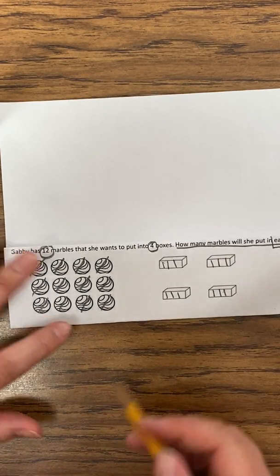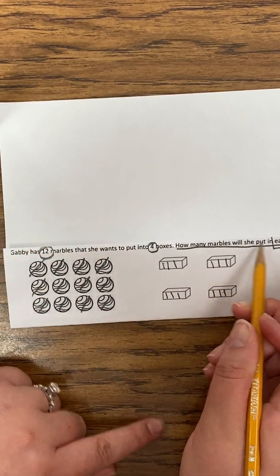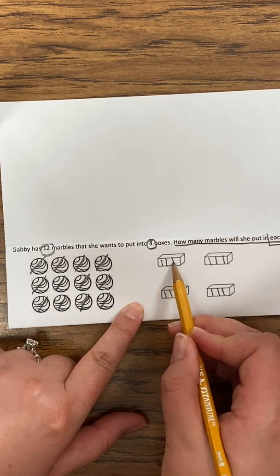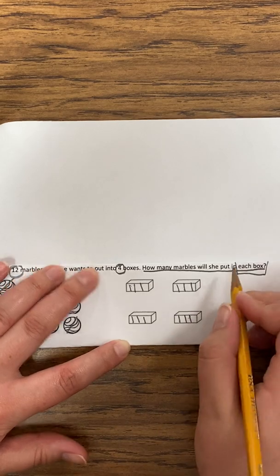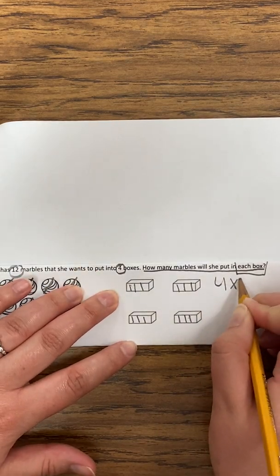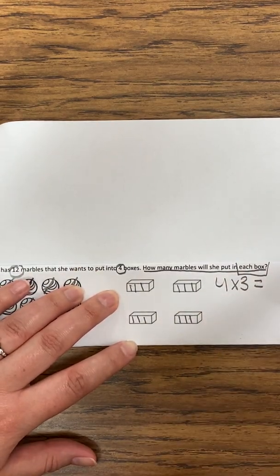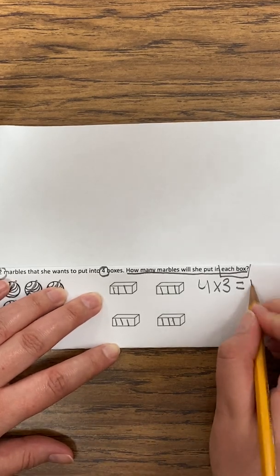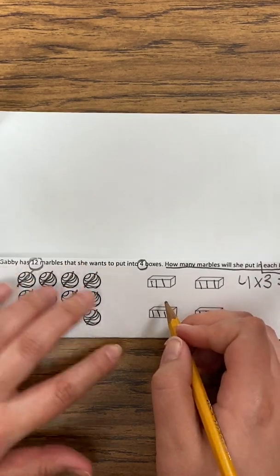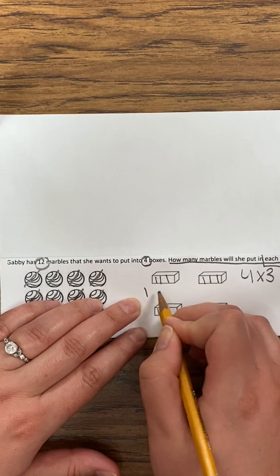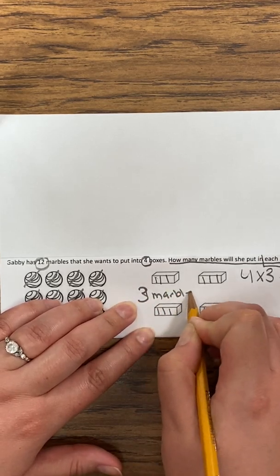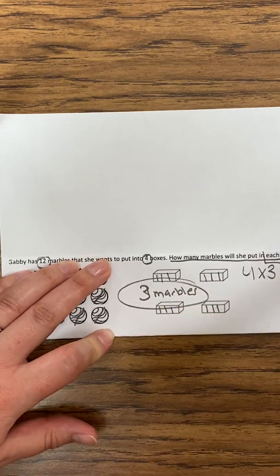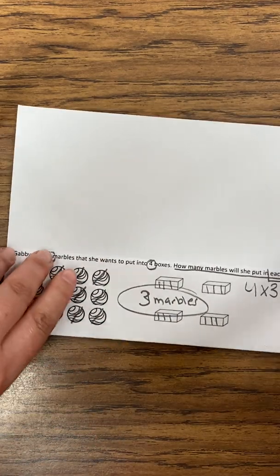Okay, so boys and girls, how many marbles will she put in each box? Looks like 1, 2, 3, 3. Why don't we go ahead and double check with that by saying 4 times 3 equals what? 12. That is correct. Okay, and we had 12 marbles, so 3 marbles. Always labeling our answers. Okay, next one.